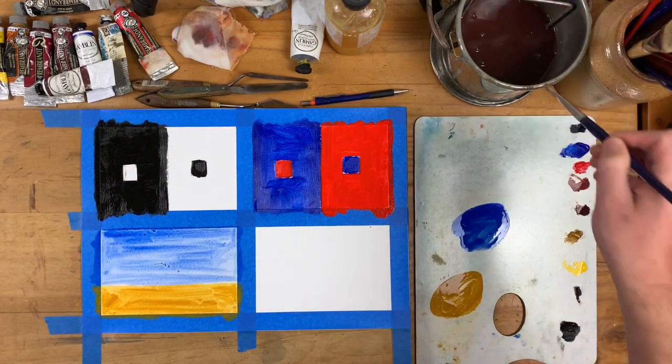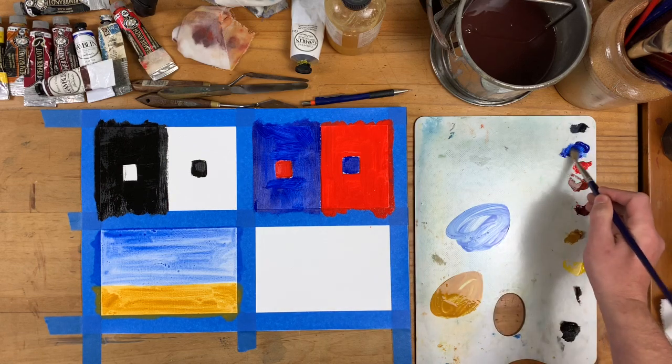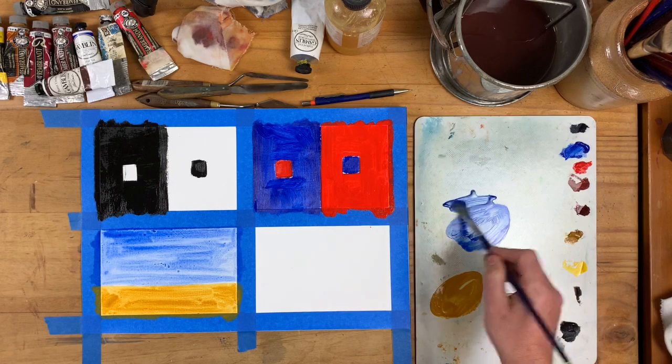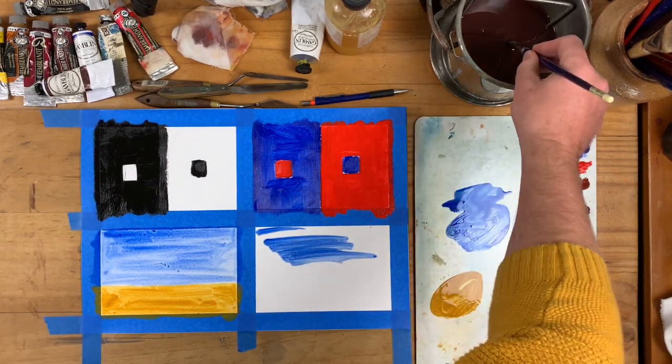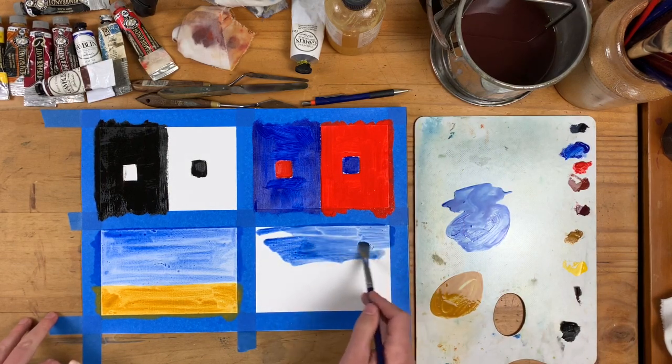What I then want you to do is repeat that in this next square. This time maybe with a little bit more solvent so that it's thinner. I might just put some down and then further thin it out with solvent.